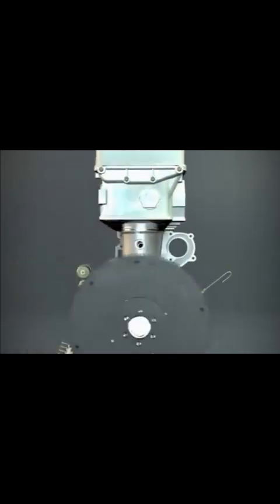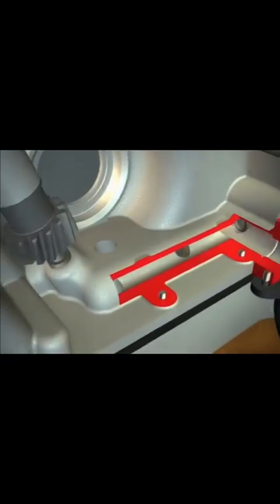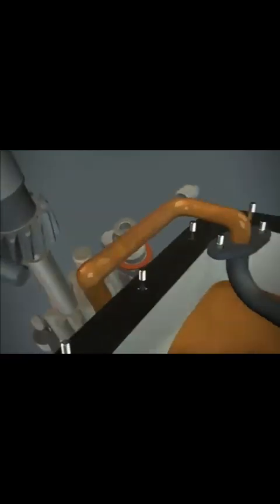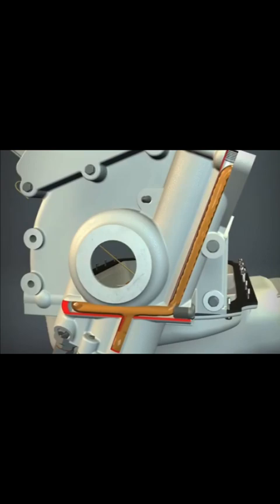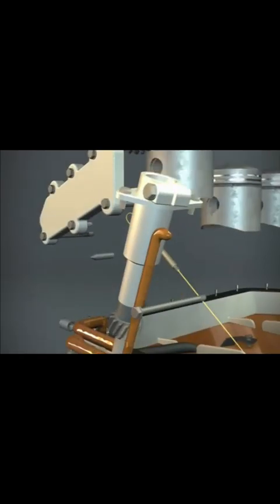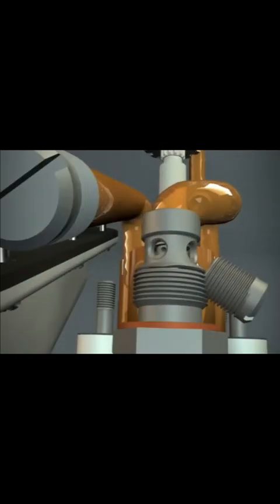The output rotation of the helical gear drives the oil pump and distributor. The oil, which is currently lying in the oil pan, is sucked into the oil pump via this intake tube. The outlet of the oil pump is divided into two channels. One channel leads to the oil filter, and the second channel leads to the pump's pressure reducing valve.